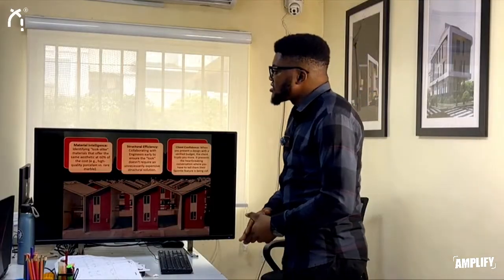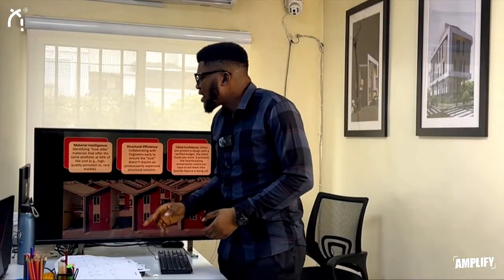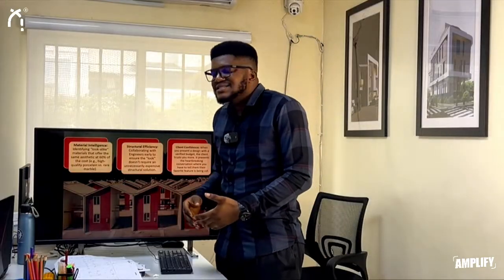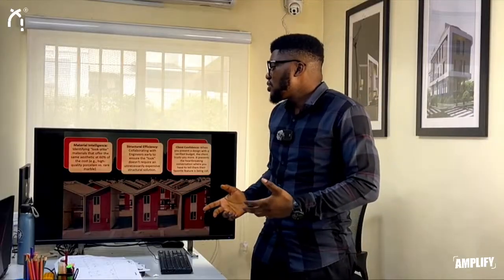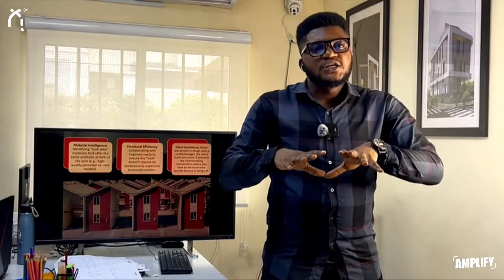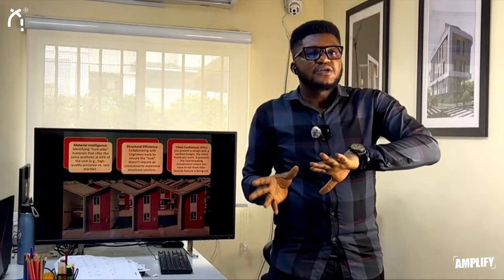Material intelligence, identifying look-alike materials that offer the same aesthetics at 60% of the cost, e.g. high quality porcelain tiles versus rare marbles. So instead of using some particular materials, we're using this other type of materials.